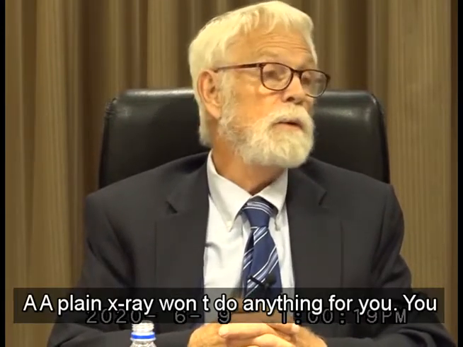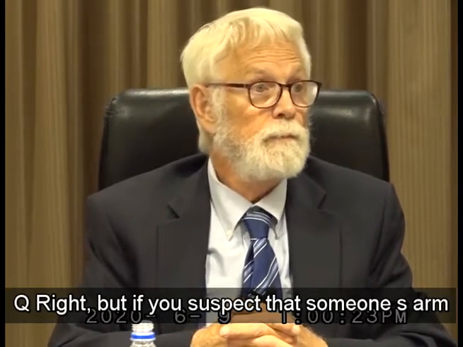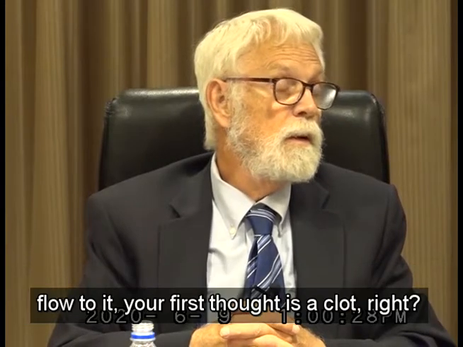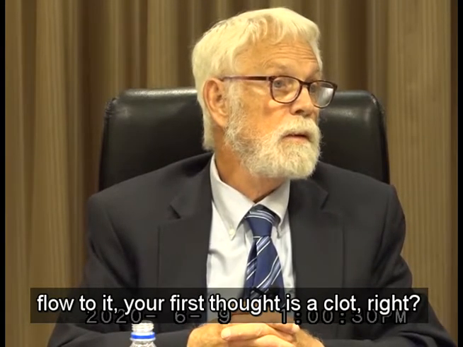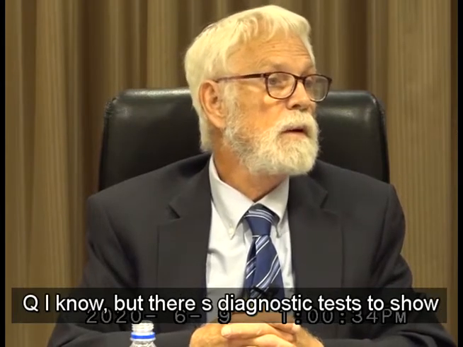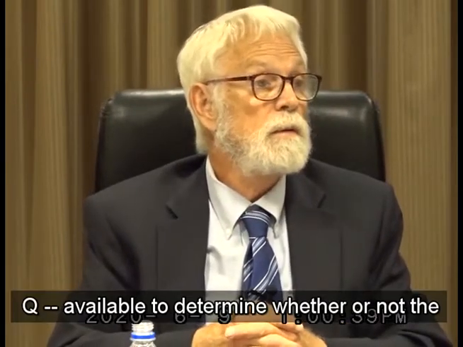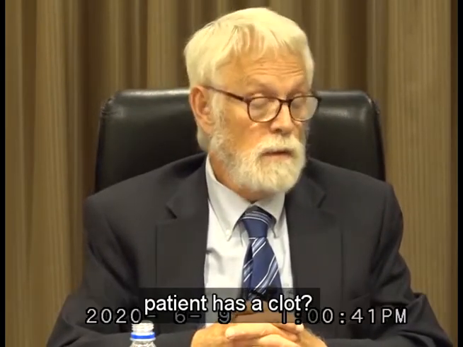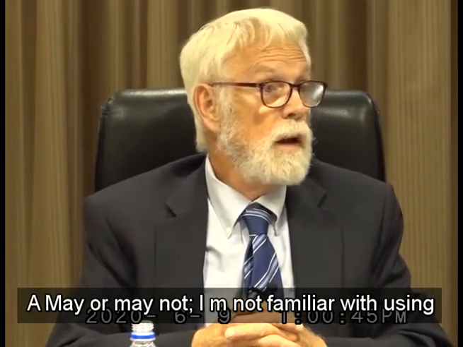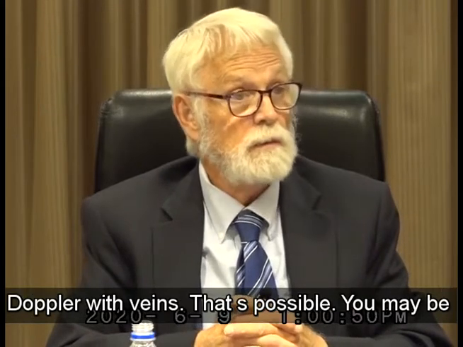A plain X-ray won't do anything for you. You have to do a venogram. Right. But if you suspect that someone's arm is purple because there's no blood flow to it, your first thought's a clot, right? Yeah, but a plain X-ray won't show a clot. I know, but there are diagnostic tests to show clots, correct? Yes, there are. Tests are available to determine whether or not a patient has a clot. Correct. Would a Doppler study show that? May or may not. Okay. I'm not familiar with using Doppler with veins. That's possible. You may be right.